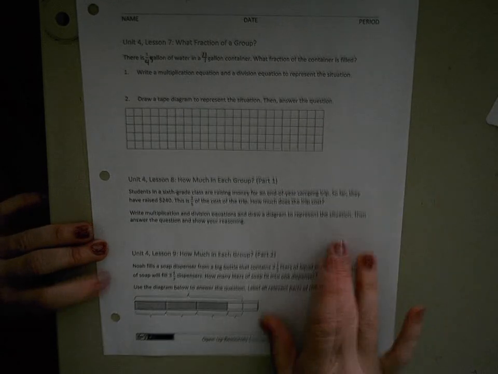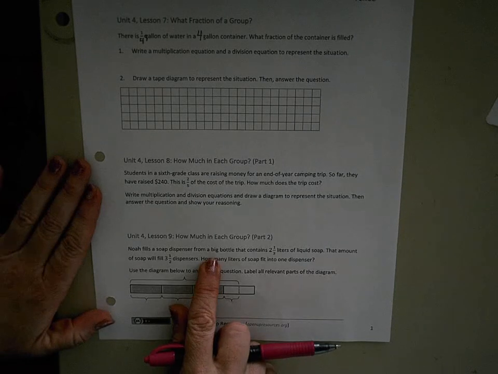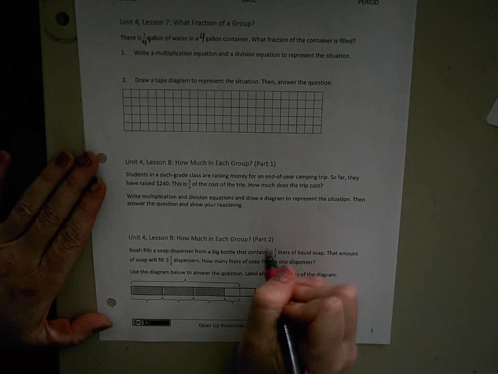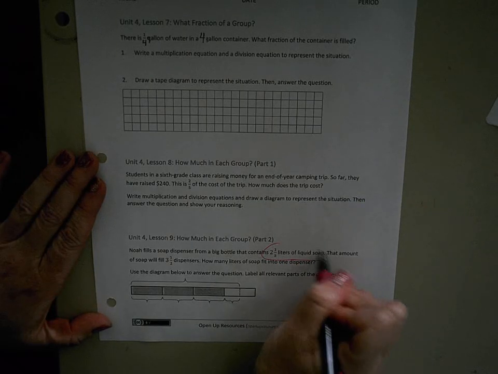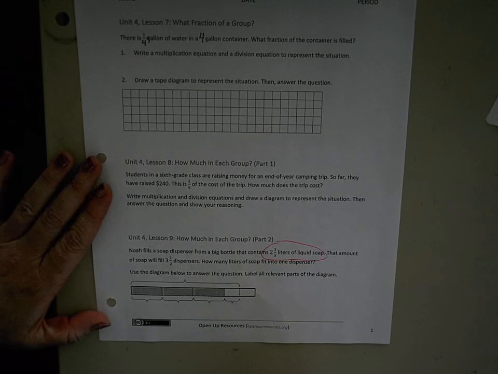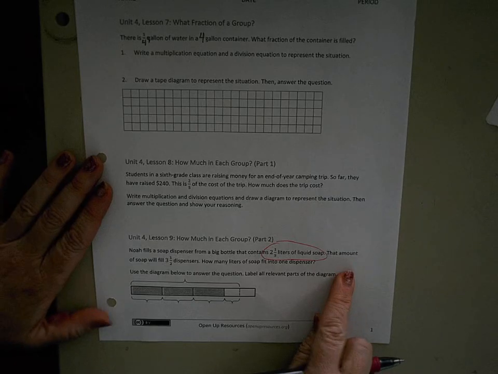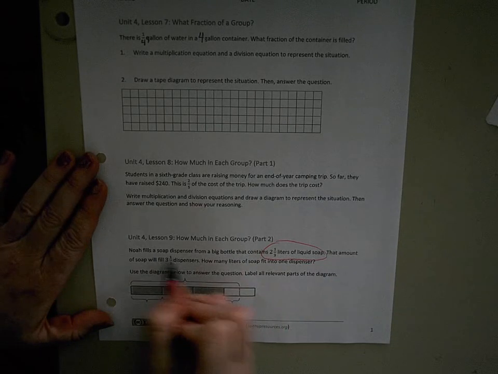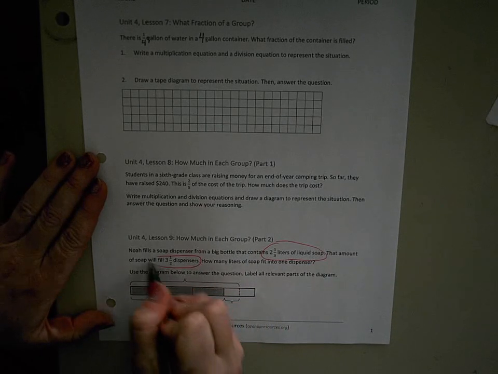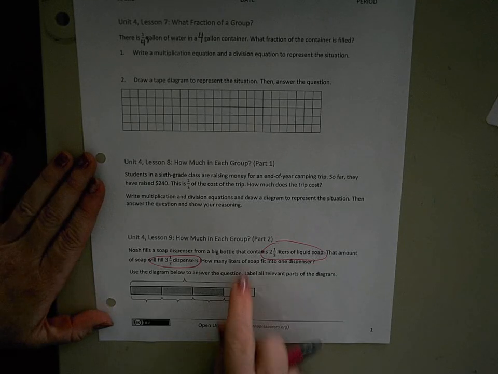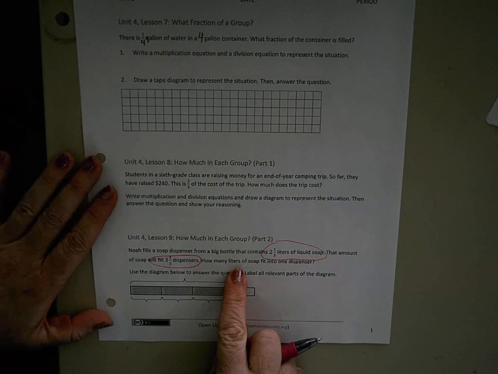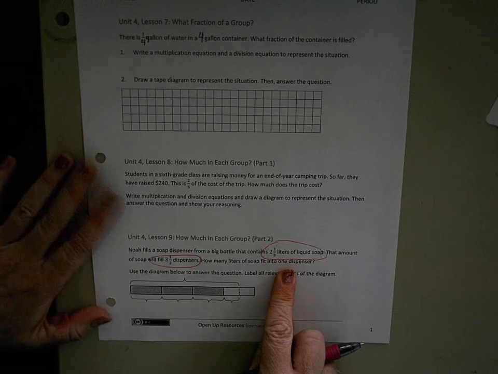Noah fills a soap dispenser from a big bottle that contains 2 1/3 liters of liquid soap. That amount will fill 3 1/2 small dispensers. How many liters of soap fits into one dispenser?